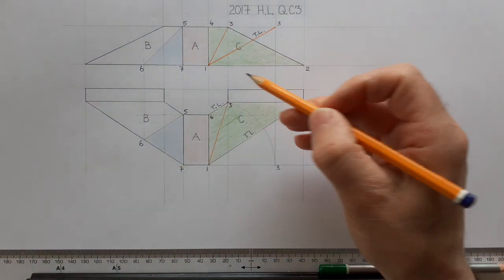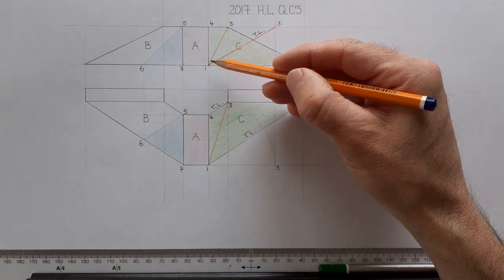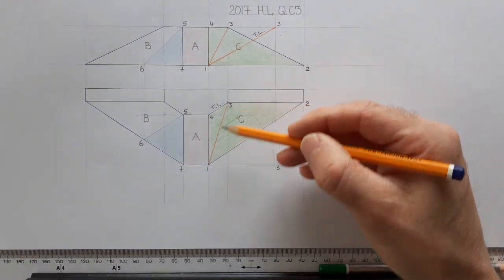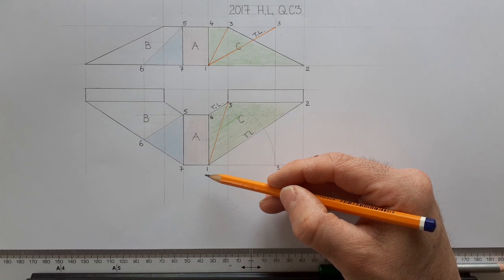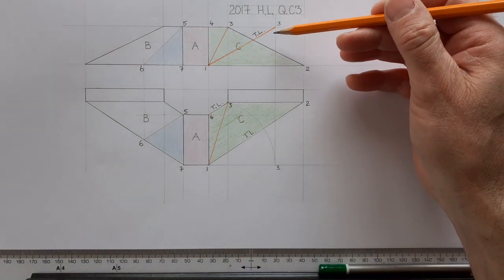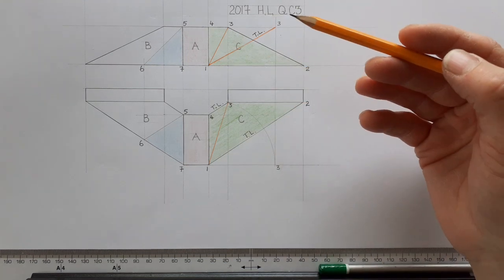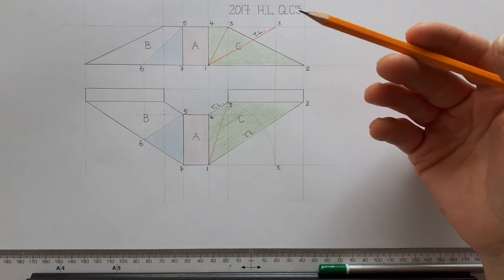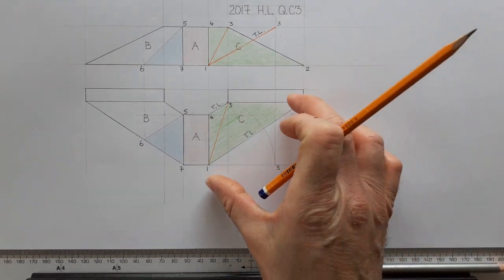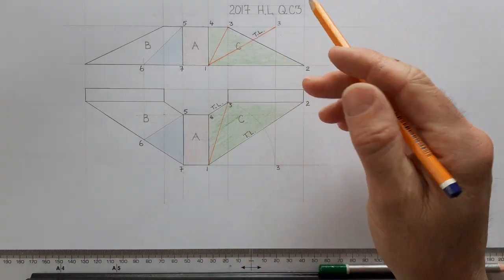Okay, so that is the true length of the line, of the diagonal line 1, 3, the shortest diagonal on the surface C. Okay, so you've been asked to use, it says use triangulation or otherwise determine the true shape of the surface C and the rest of the development.